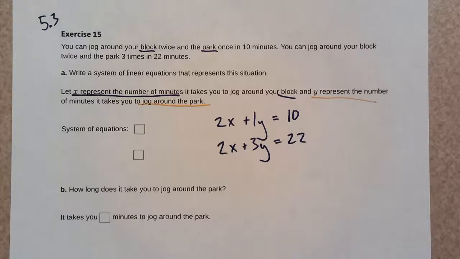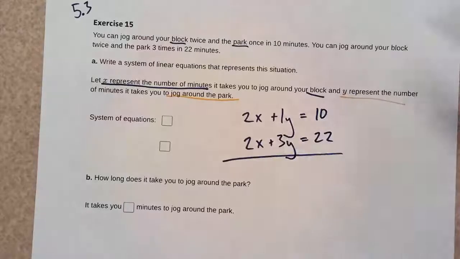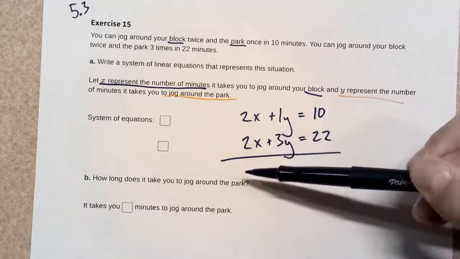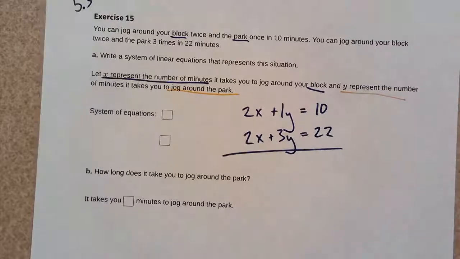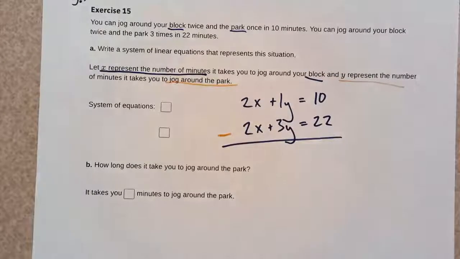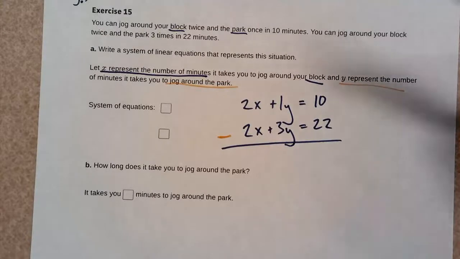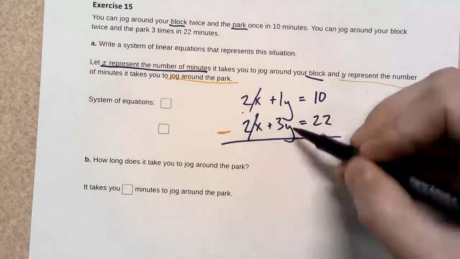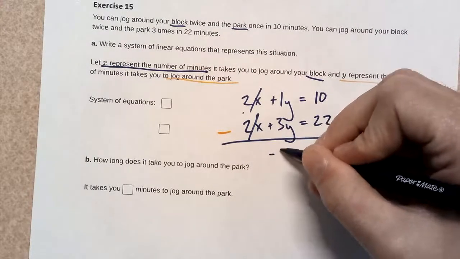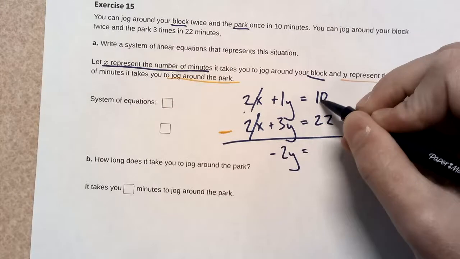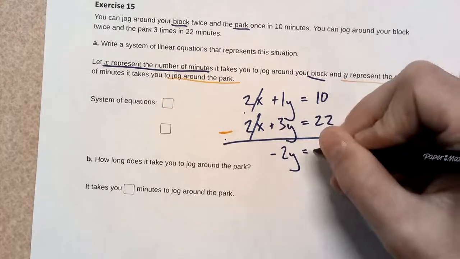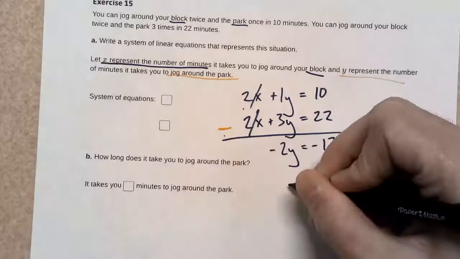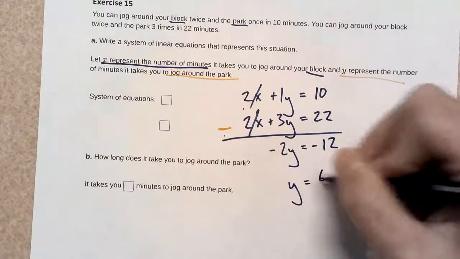All right, now let's solve this using elimination. So I'm noticing that this coefficient of x, this variable term, is exactly the same. They're both positive, so I can eliminate that variable by using subtraction. So I'm going to subtract this entire equation. 2x minus 2x is 0, it goes away. 1y minus 3y is negative 2y. 10 minus 22 is negative 12. Divide both sides by negative 2, and y is equal to positive 6.